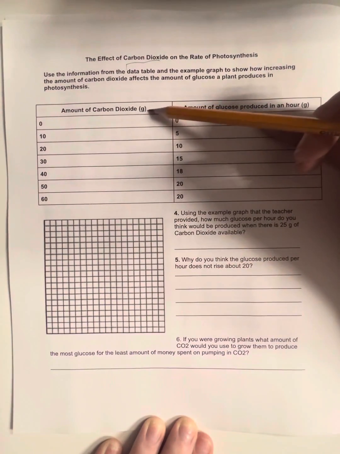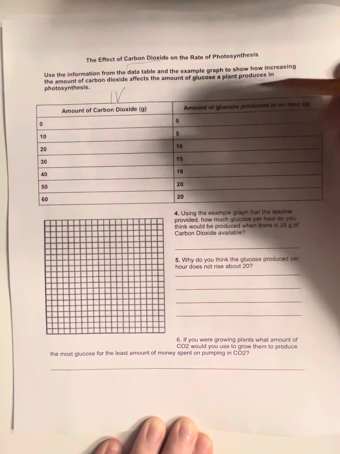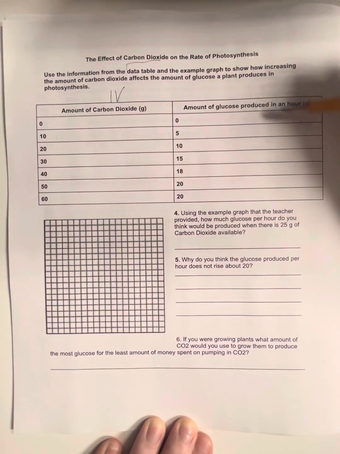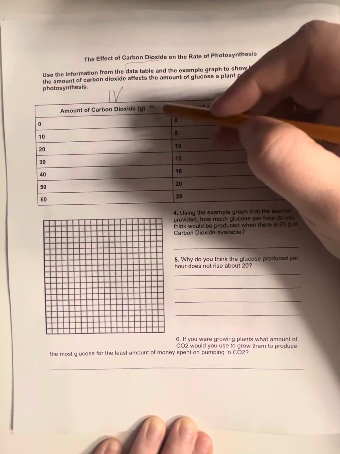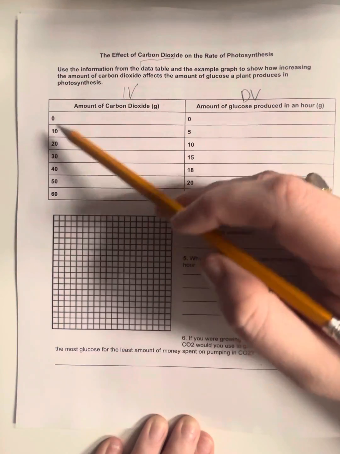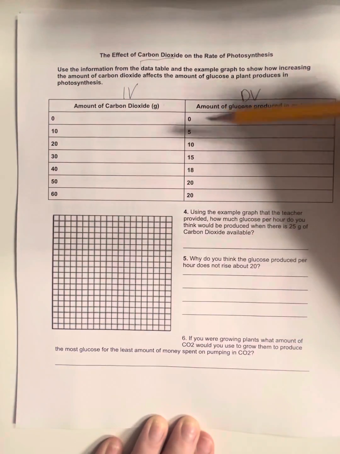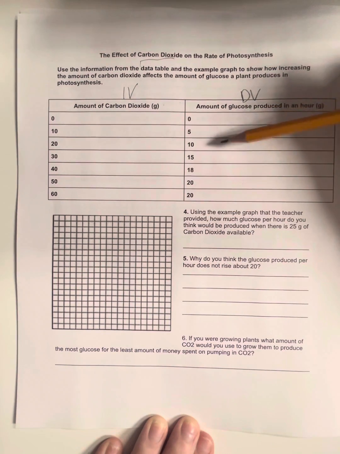So we have amount of carbon dioxide, which we are changing, making that the independent variable. And then the amount of glucose, which is produced, which is our dependent variable, because this depends on how much carbon dioxide I have. So we have 0 through 60 in increments of 10 grams of carbon dioxide. This is per hour. And then this is how much glucose is produced in that hour.